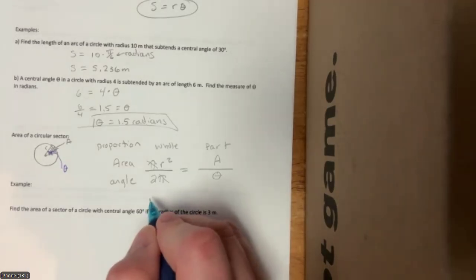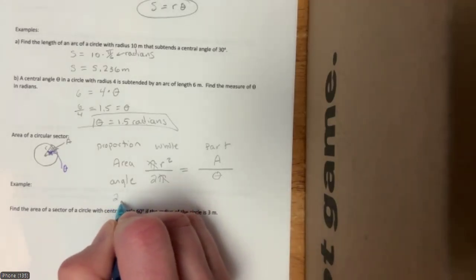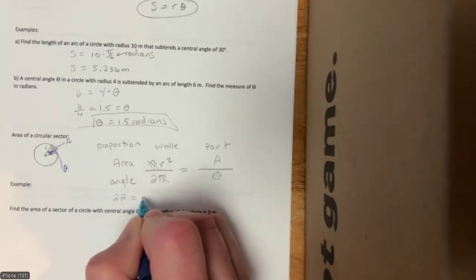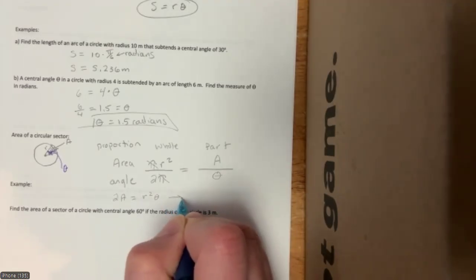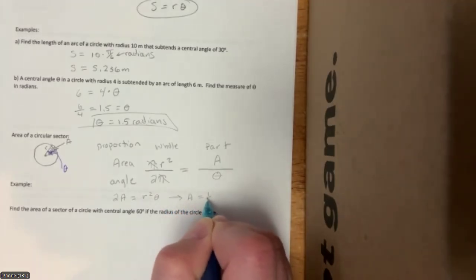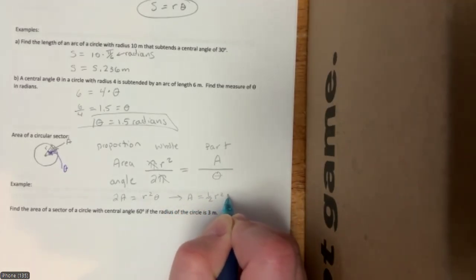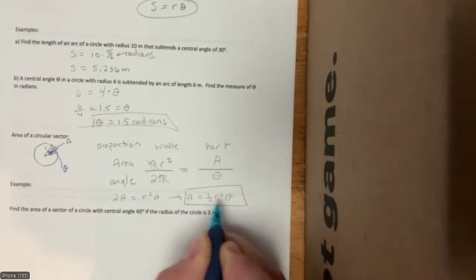So if we solve that for area, we get 2A equals r squared theta. So that gives us area equals 1/2 r squared theta. So let's remember that and make sure you know that that angle is in radians.